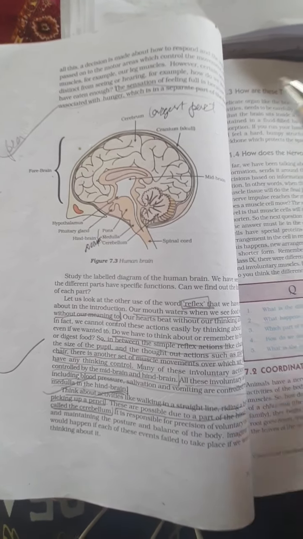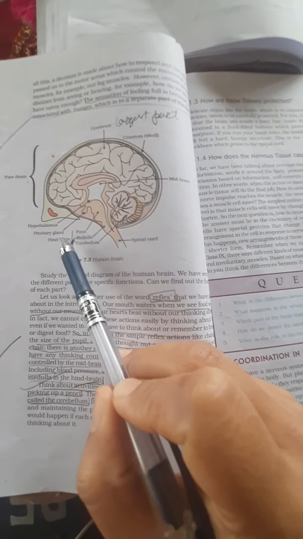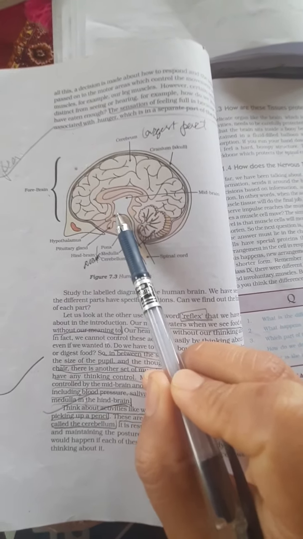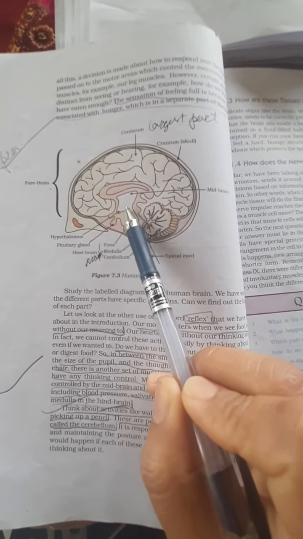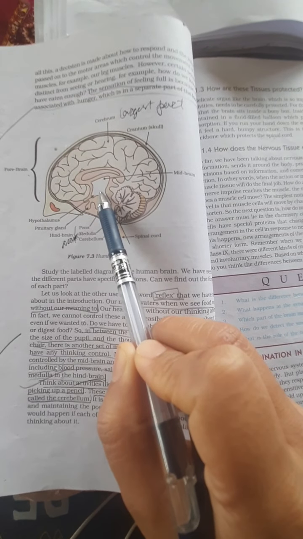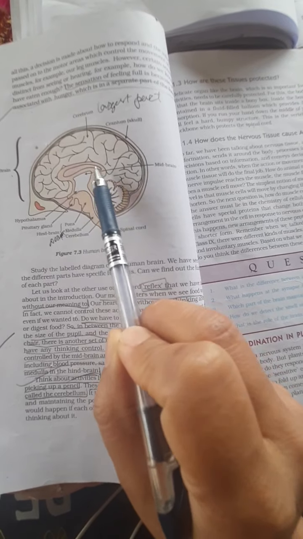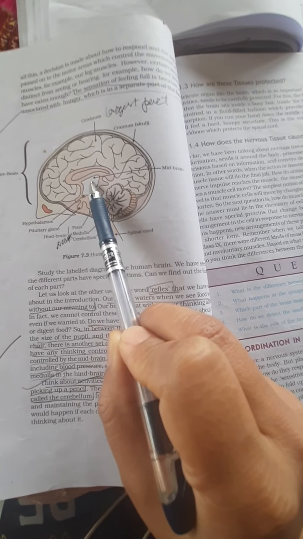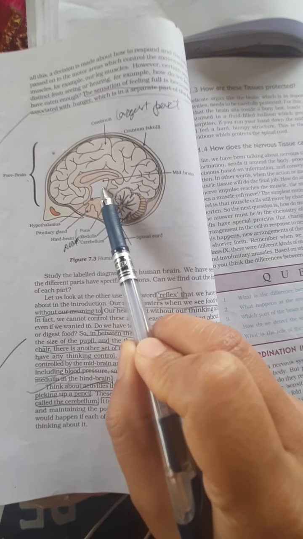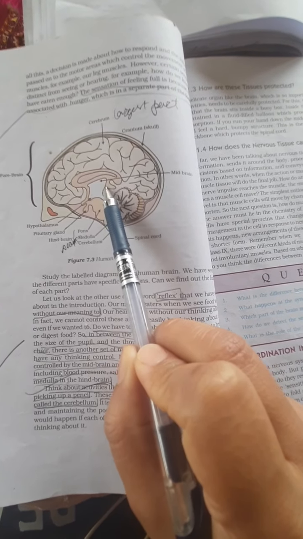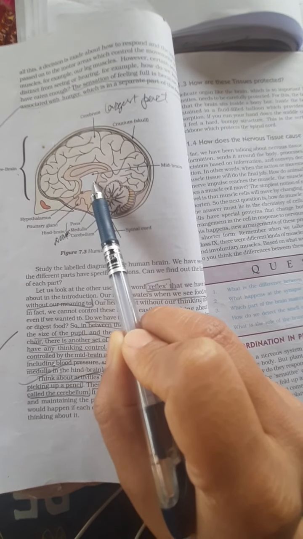Next one is the midbrain, which consists of the hypothalamus. You can locate it over here. The hypothalamus is present here. It lies at the base of the cerebrum. That means this large part is the cerebrum, and this one is the hypothalamus, which lies at the base of the cerebrum. Now, what is its function?